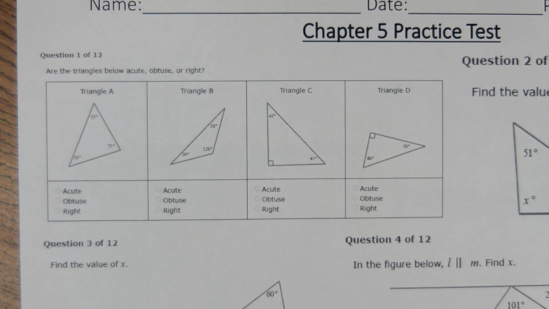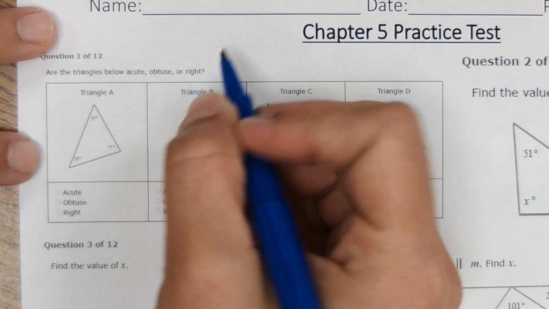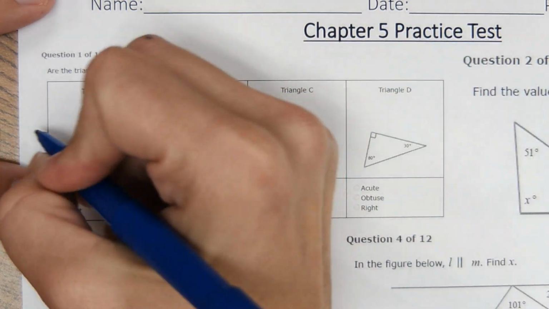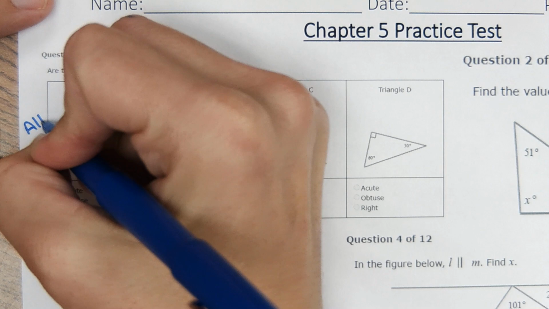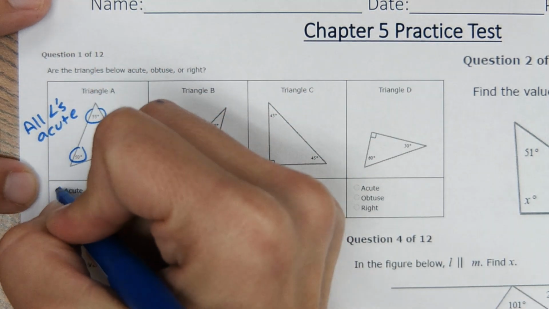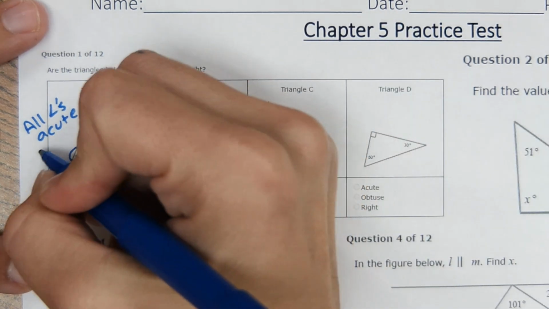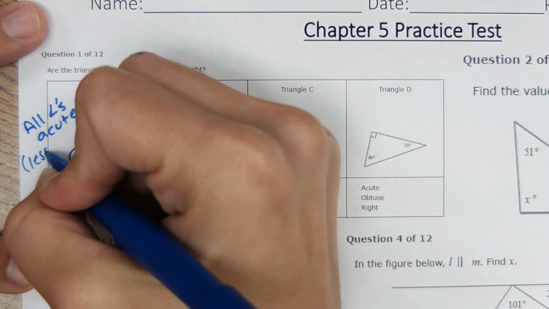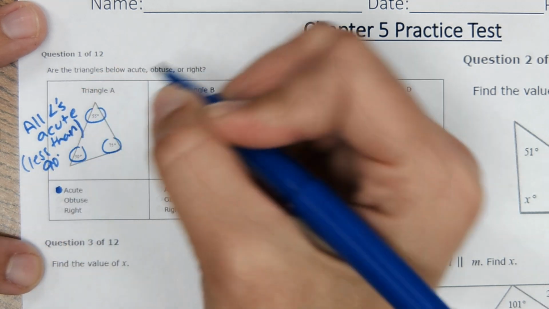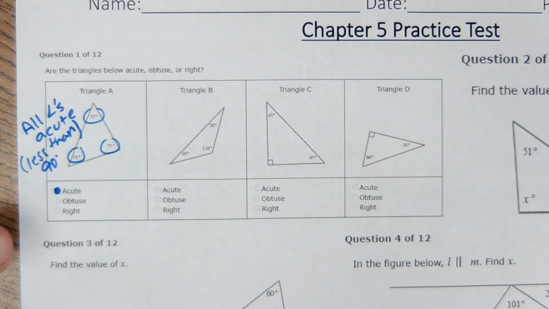Are the triangles below acute, obtuse, or right? For triangle A, all of the angles are acute, so it is an acute triangle. Acute angles are less than 90 degrees. All of these angles are less than 90, so it's an acute triangle.